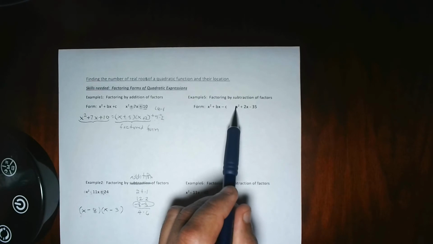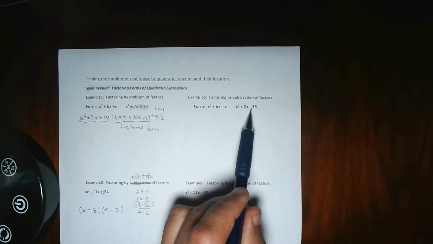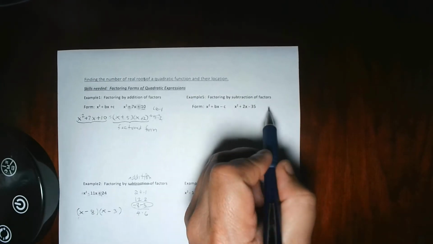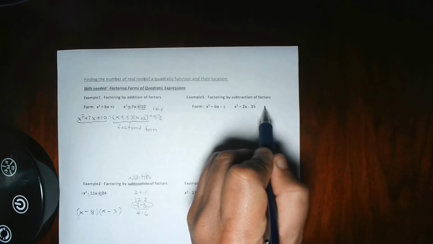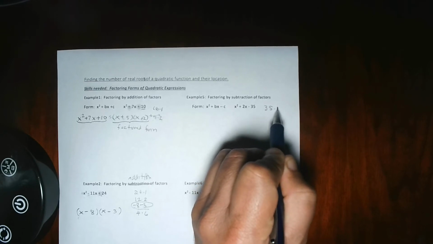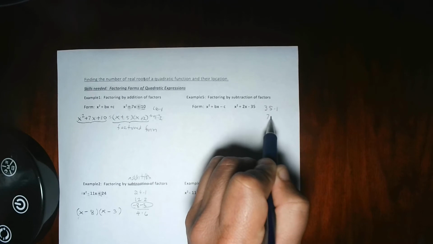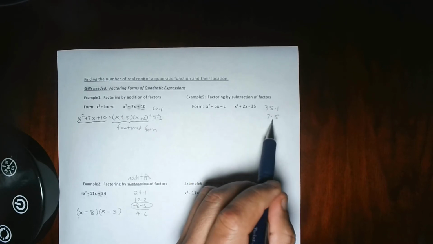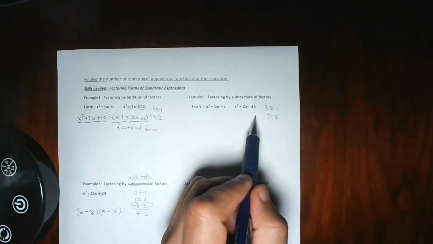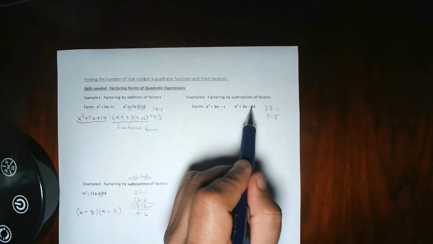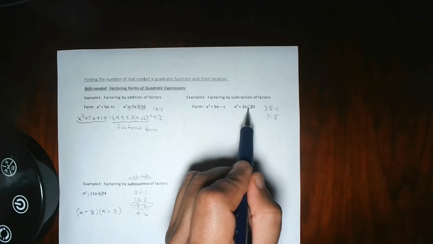You have x squared plus 2x minus 35. So the first thing I want to do here is find the factors of 35. So 35 times 1, and then 7 times 5. And those are all the factors of 35. Now I want to know which of these I can subtract, because see the operation is subtraction now.